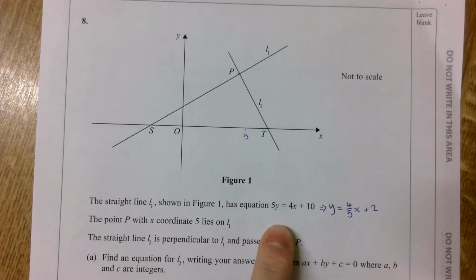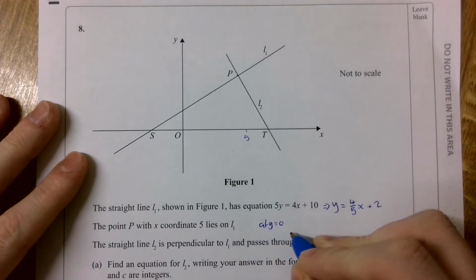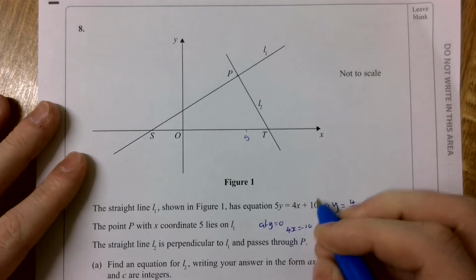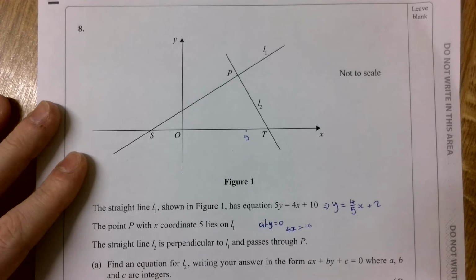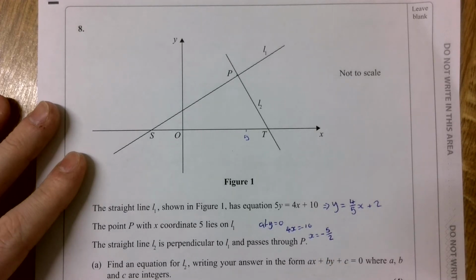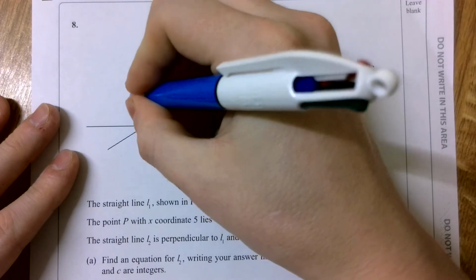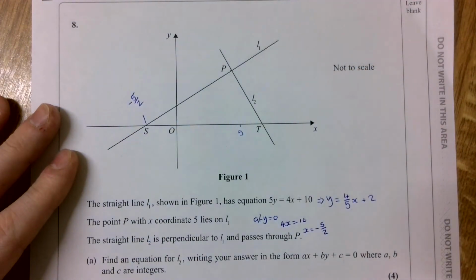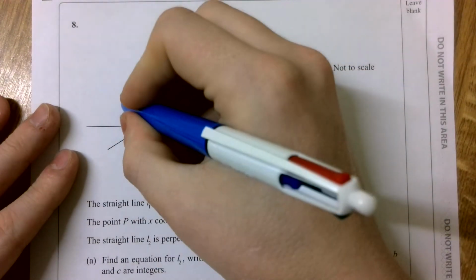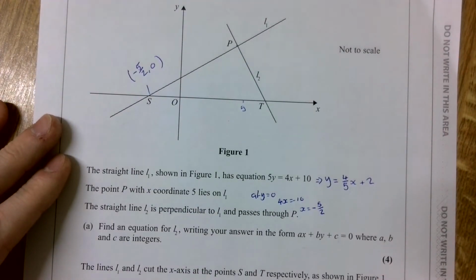I'm going to put it in this one, I think it's a little bit easier. So at y equals 0, we get 4x equals -10, just subtracting that 10, therefore x equals minus 5/2, just dividing it by 4. So we've got minus 5/2, 0. That was for line 1.